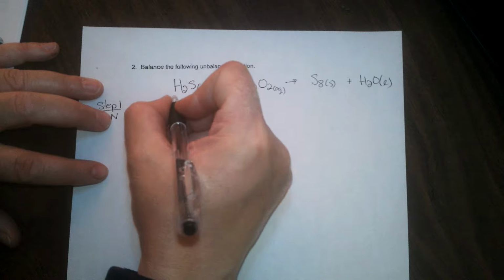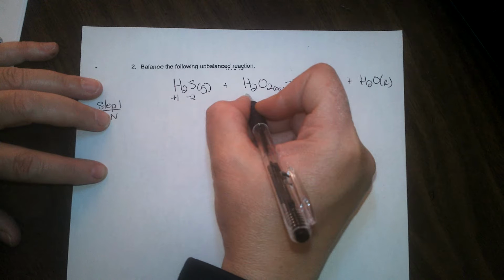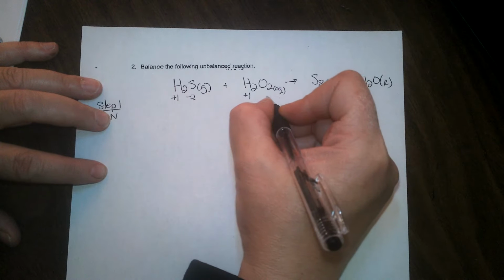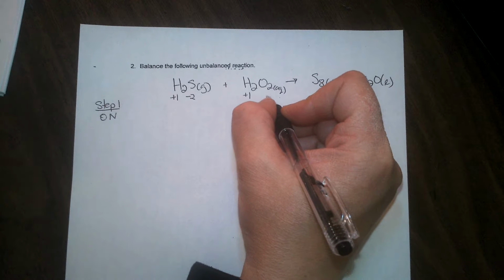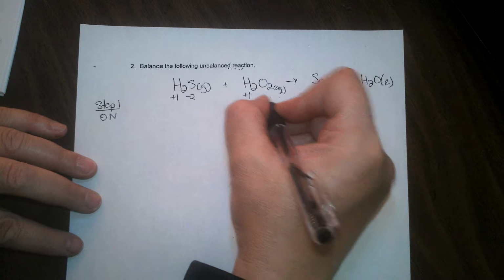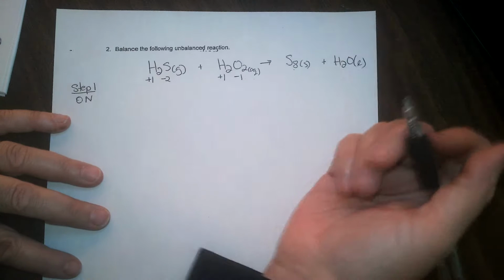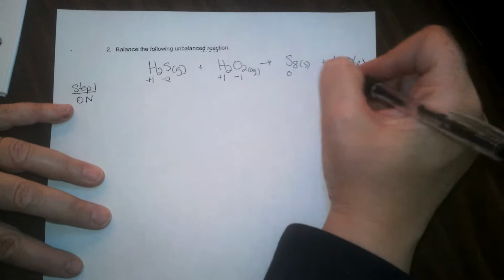Hydrogen, sulfur, hydrogen, oxygen. No, there's hydrogen. Not that there's two of them there. Hydrogen in and of itself is only a +1. -1. That's that special rule for oxygens. Good catch, Declan. Sulfur, hydrogen, oxygen.